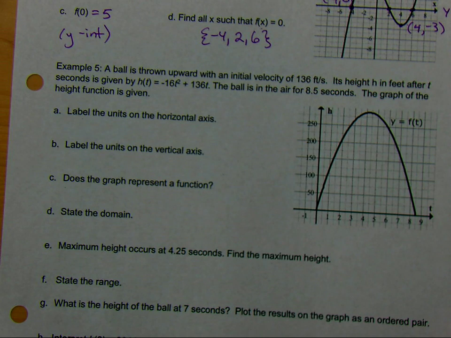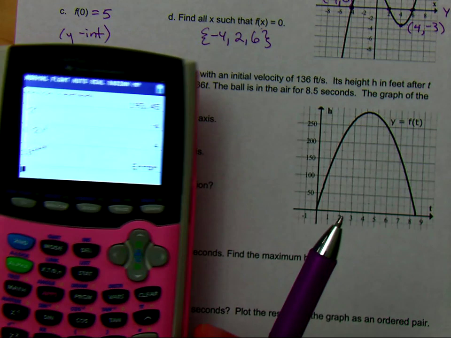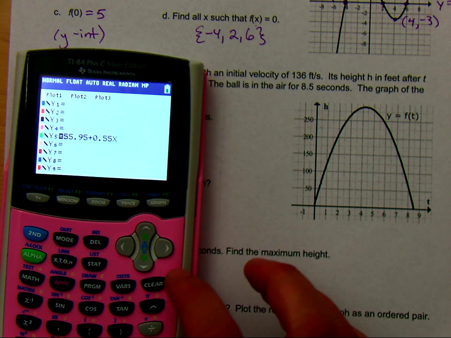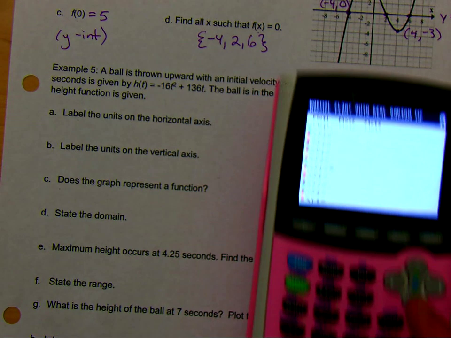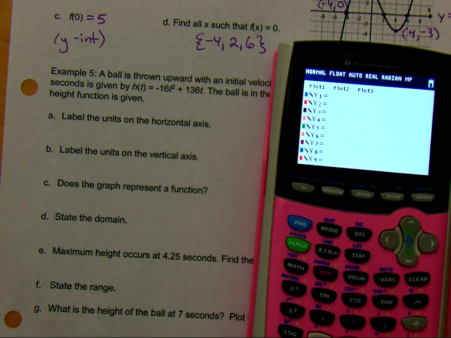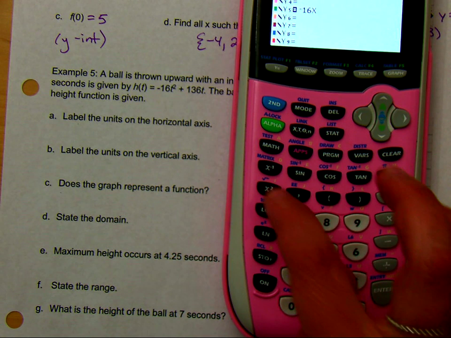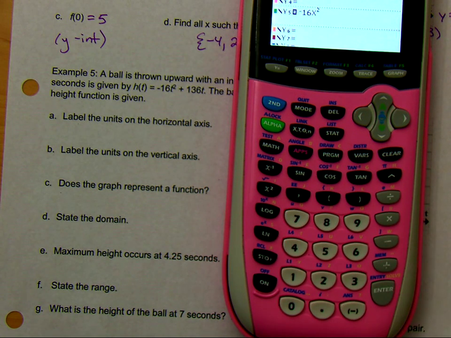And you can also see this graph if you were to go to your graphing calculator and type in y equals, you could use y and x as opposed to h and t. So if I were to take any line on my graphing calculator and type in negative 16, and by the way, you would need to use the negative as opposed to subtract, x squared, plus 136x.